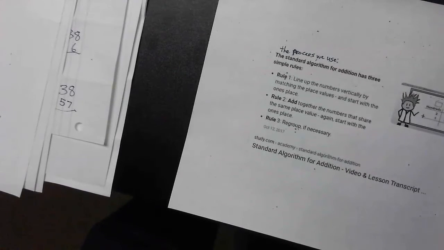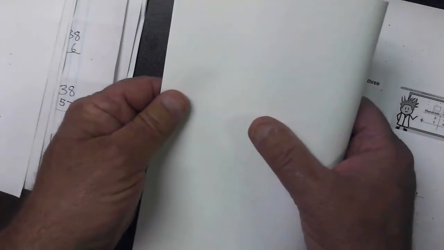Good morning, students. Today we're on our third day of doing 4x4 assignments. I'm going to remind you about how to fold your paper. Today I've got a blank sheet of paper. It's not lined like before. So remember, I fold it 4 times.